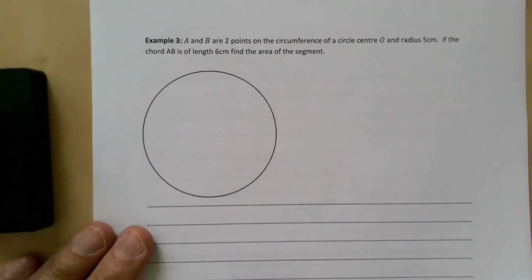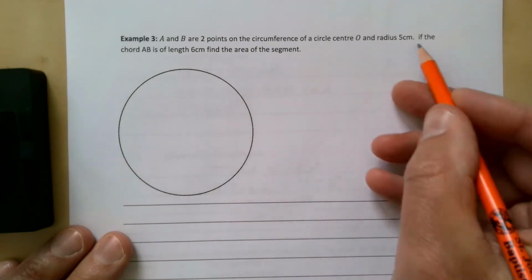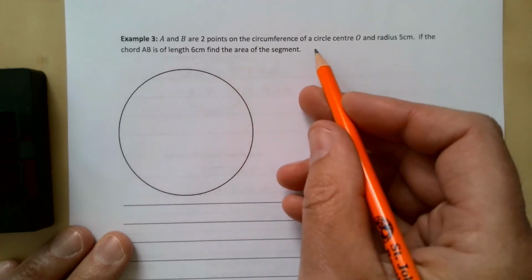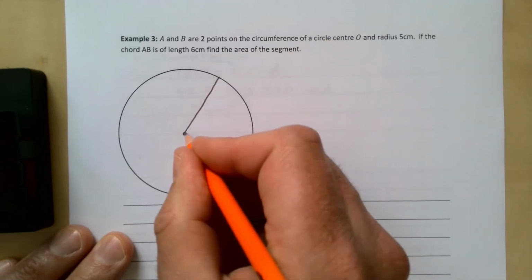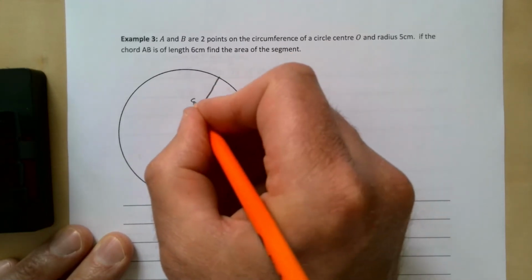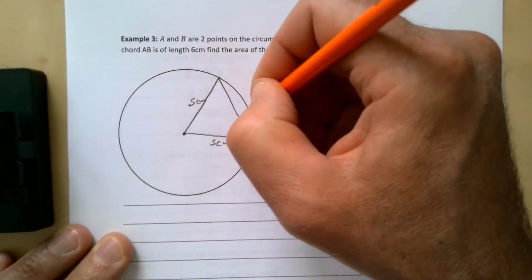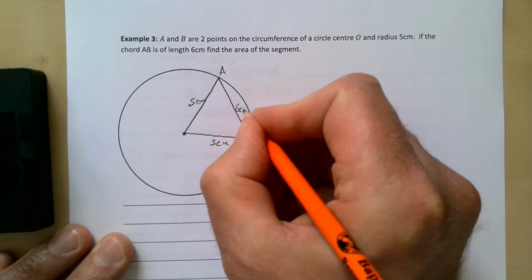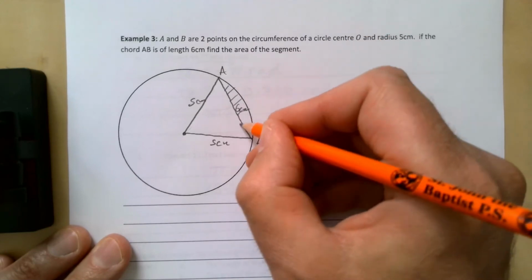Finally then, let's take a wee look at this question. Example 3, it'd be good if you could actually see it. A and B are 2 points on the circumference of a circle, center O and radius 5. If the chord AB is of length 6 centimeters, find the area of the segment. Right, so let's see if we can get our head around what's going on here. Something like that. That's 5 centimeters. That's 5 centimeters, and it says the chord AB is 6 centimeters. Let's call that A, and call that B, and that's going to be 6 centimeters. Find the area of the segment. So we want the area of this wee bit here.